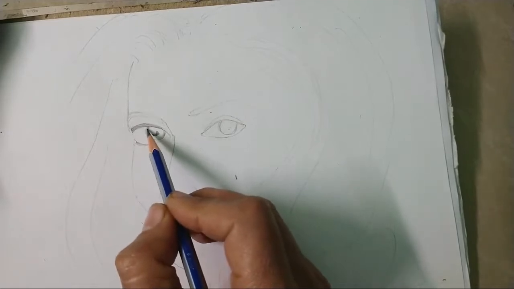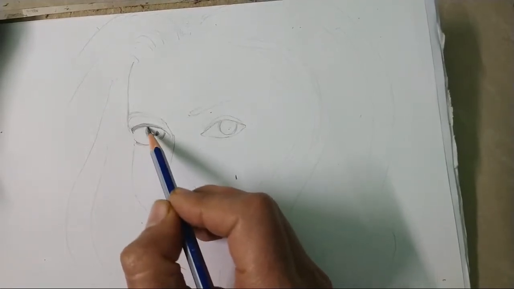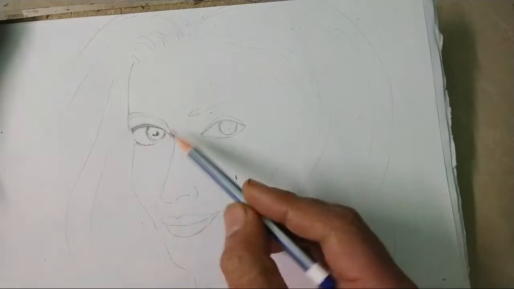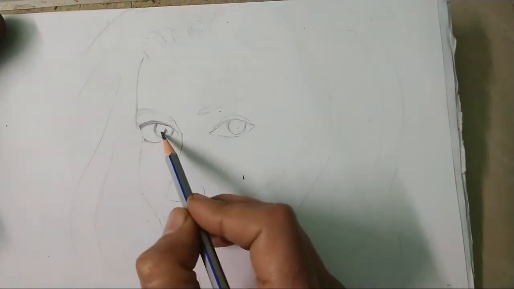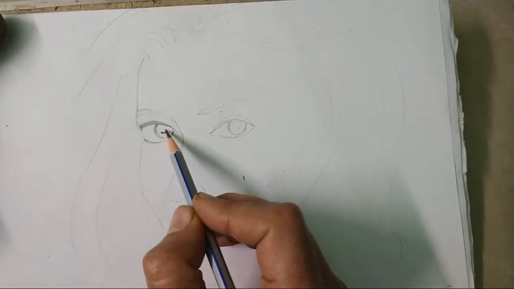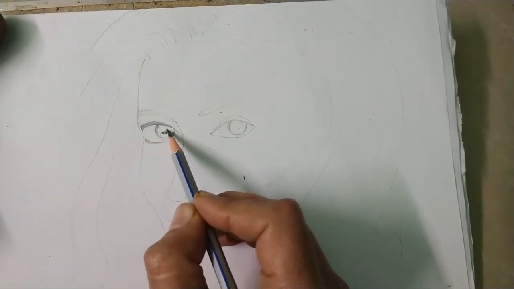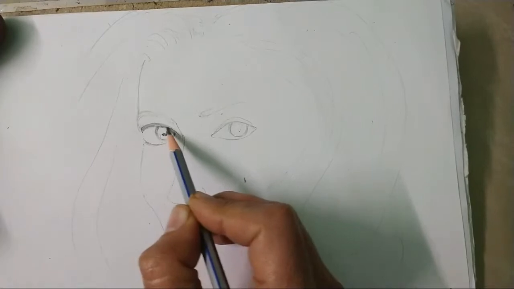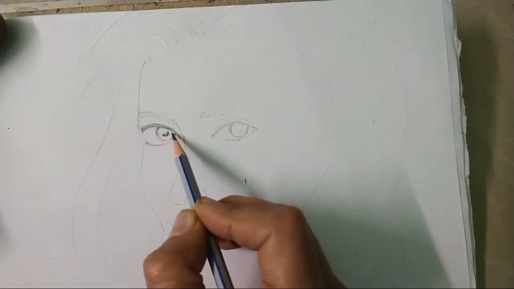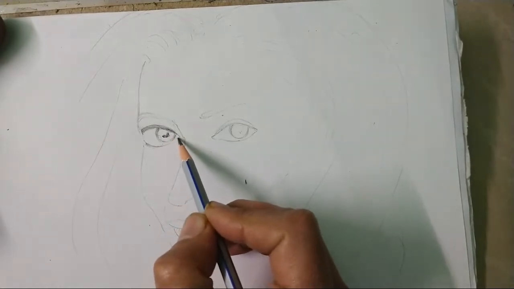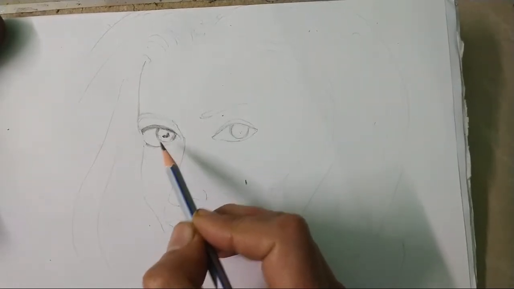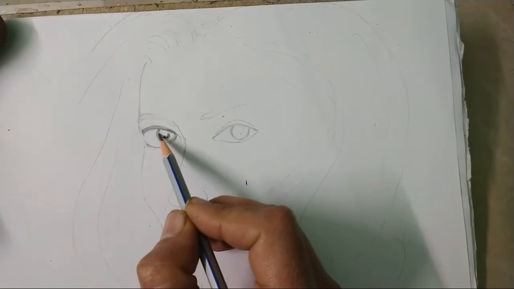Towards the upper side of the eye there is a slightly darker shade, and towards the lower side the shading is light. Wherever you want to give a dark shade, you move the pencil continuously in that portion. When you move the pencil continuously in a portion, it becomes slightly darker. You don't apply pressure.